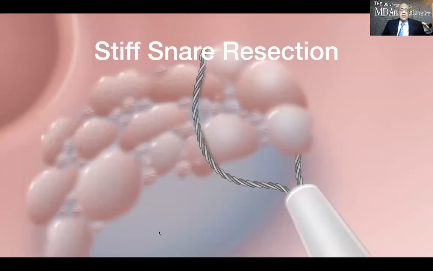I prefer to use a stiff snare for all my endoscopic mucosal resections. I typically use in the cecum anywhere between 10 to 15 millimeter snare. For those of you who are starting, if you want to play safe, take a smaller snare, a 10 millimeter snare, and you will come out good with fewer complications. It may take a little longer, but you could easily cut it.